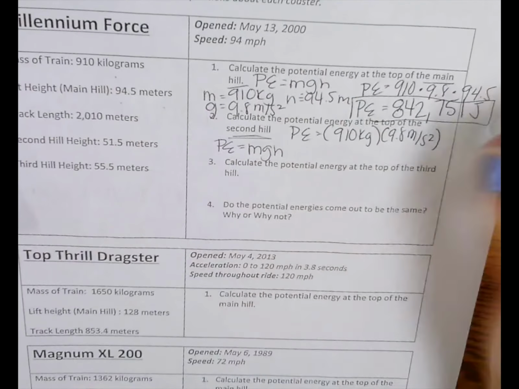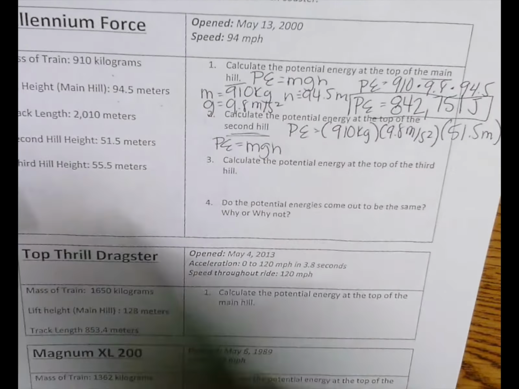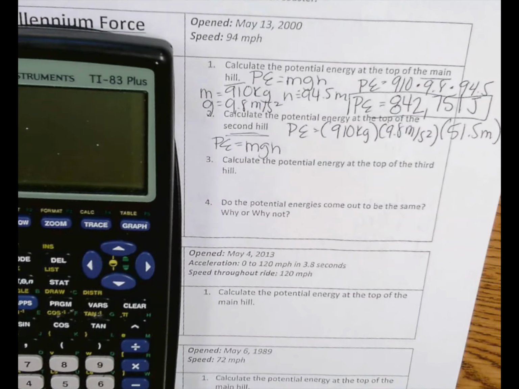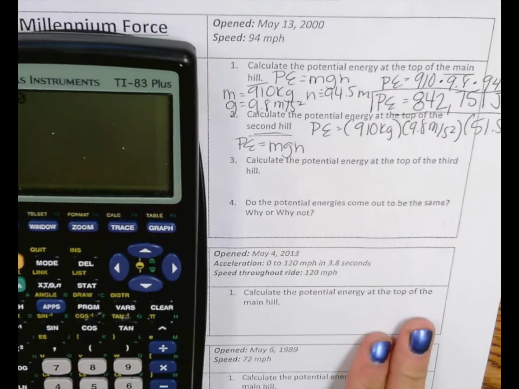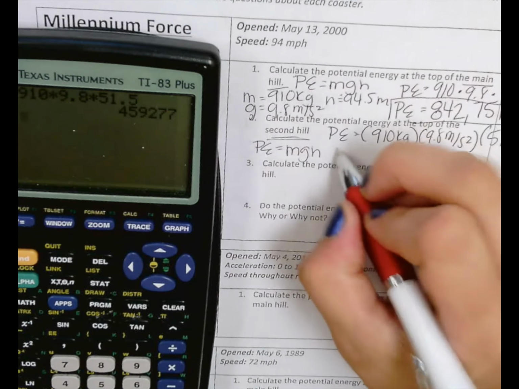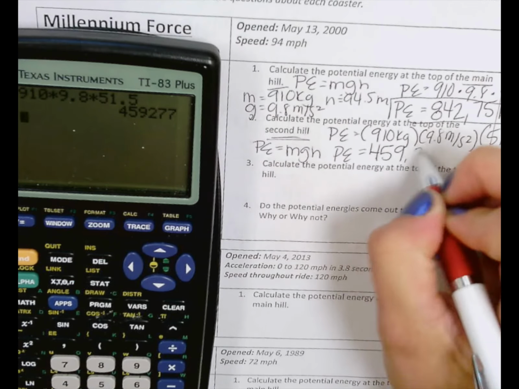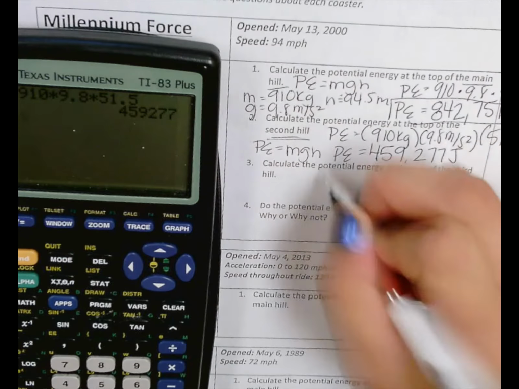The only thing that changed is the height of the second hill, which is 51.5 meters. So all we need to do is plug this in, 910 times 9.8 times 51.5, and you will get a grand total and a potential energy of 459,277 joules.